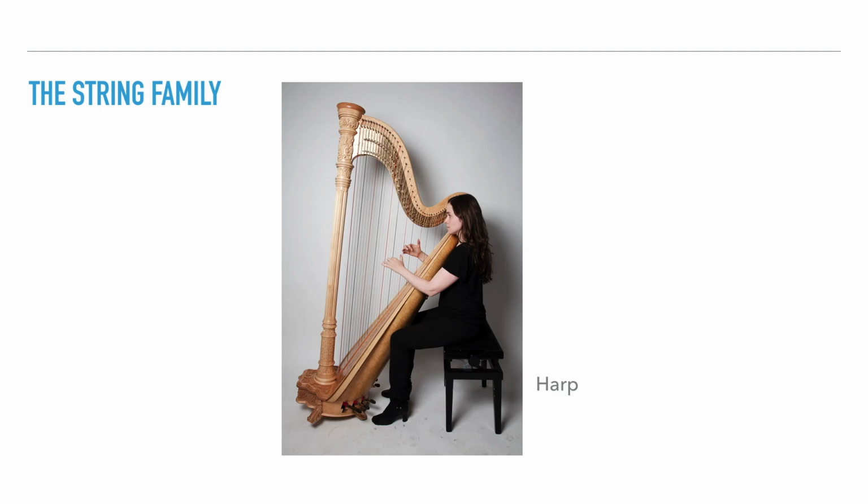This is lots and lots of strings over this huge wooden frame, and you've got, similar to a piano, you've got pedals on the floor, which you use your foot. Okay, so that's the string family. All of those obviously chordophones.